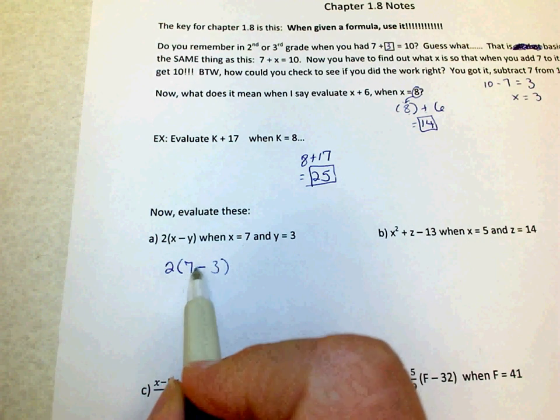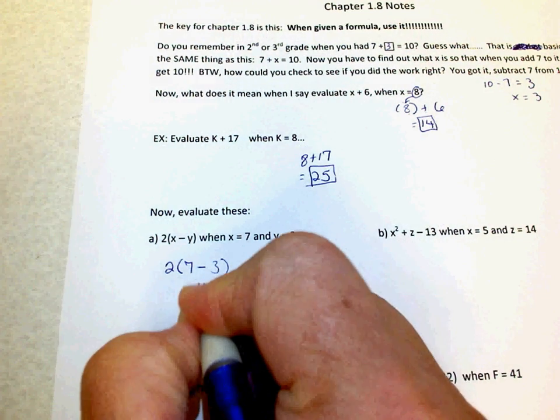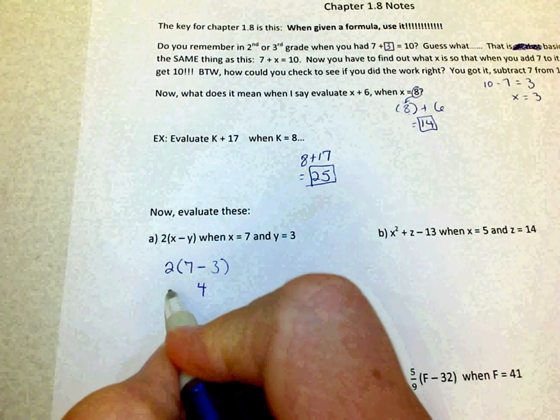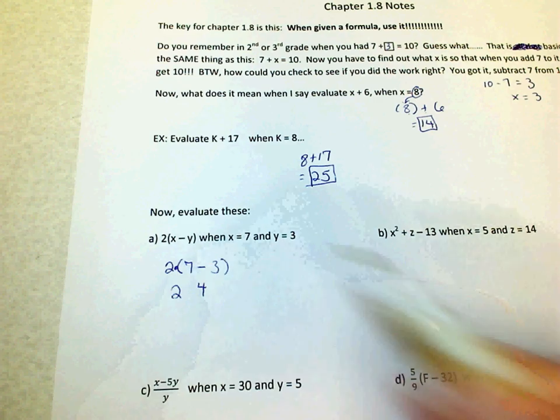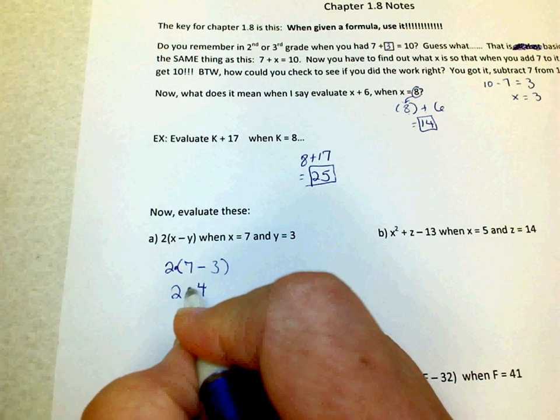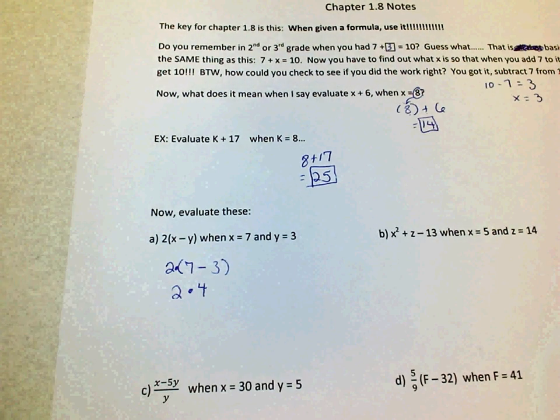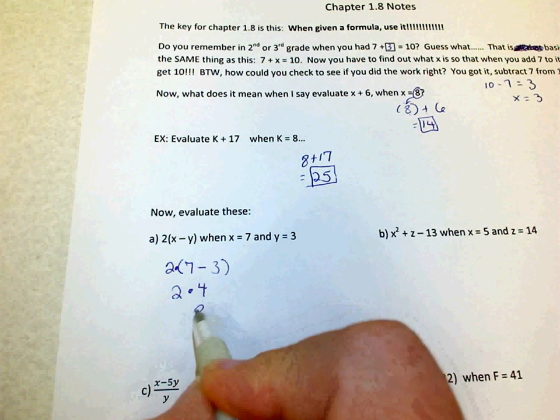Now 7 minus 3 is 4. So what do I put between 2 and 4? Yeah, remember that parenthesis means times. So 2 times 4 gives me 8.